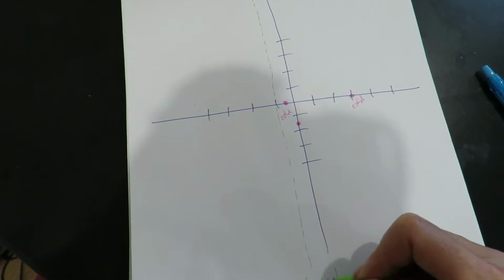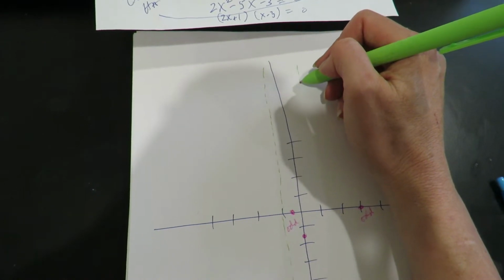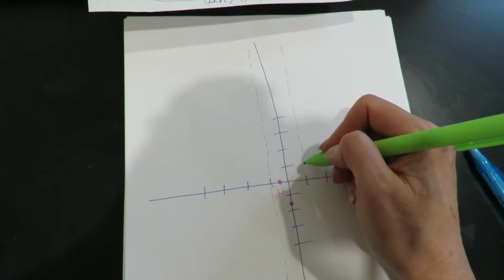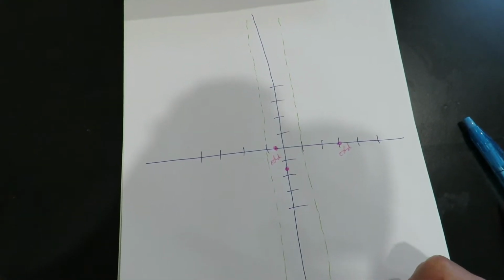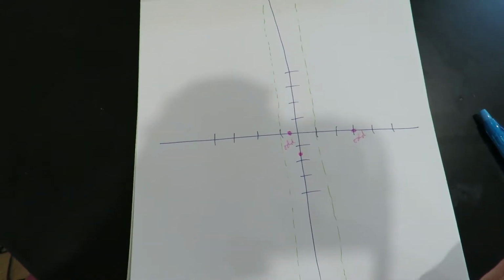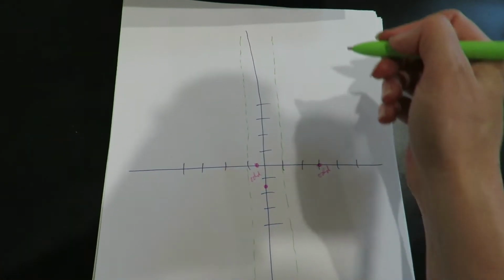That guy is odd. We have a VA at 1. That guy is odd. We have another VA at 2.